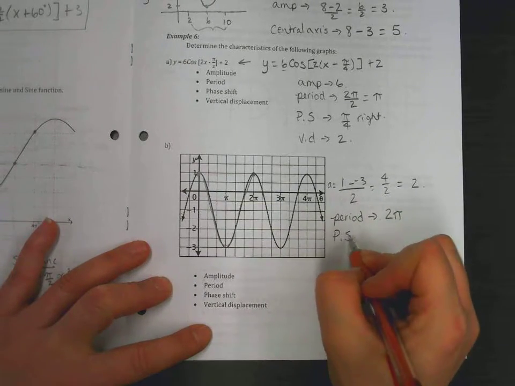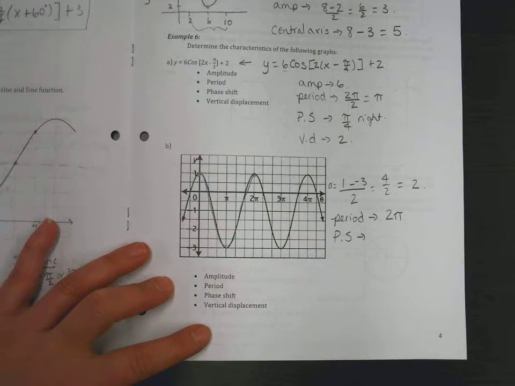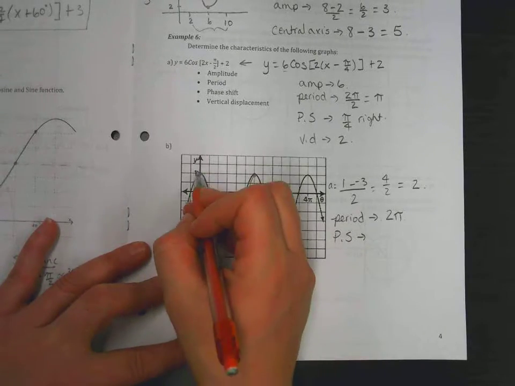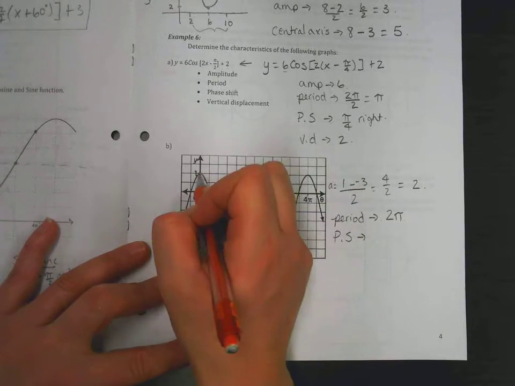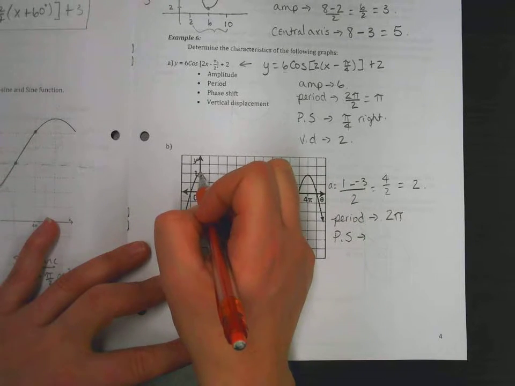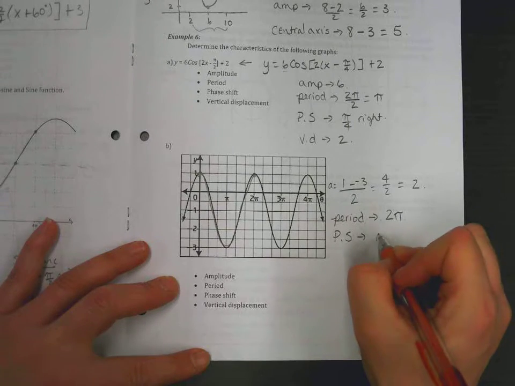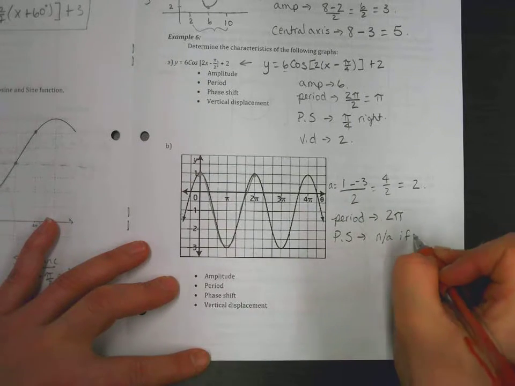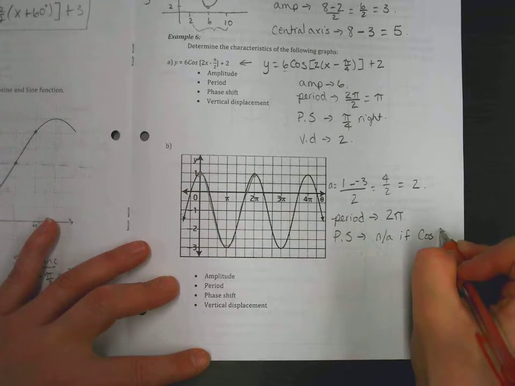Phase shift. Well, this depends on the type of function that you have. If this is a cosine function, my maximum is starting on my y-axis, so there is no phase shift. Not applicable if cosine function.